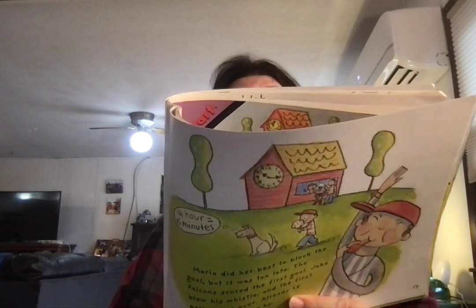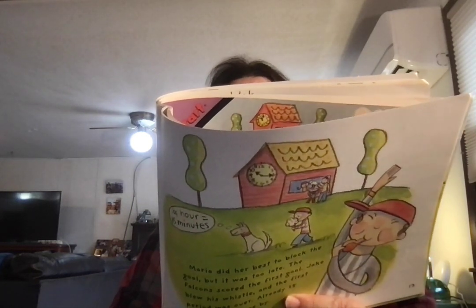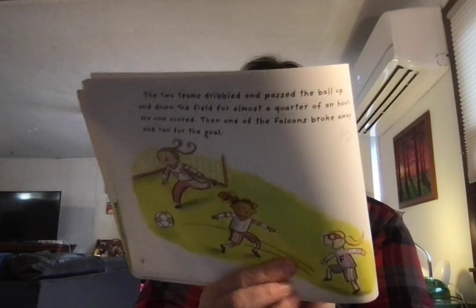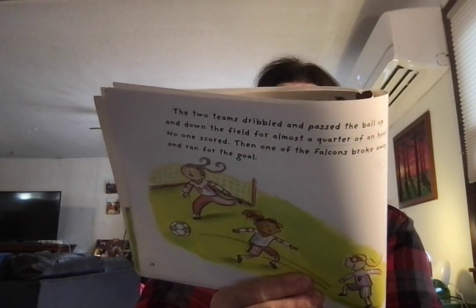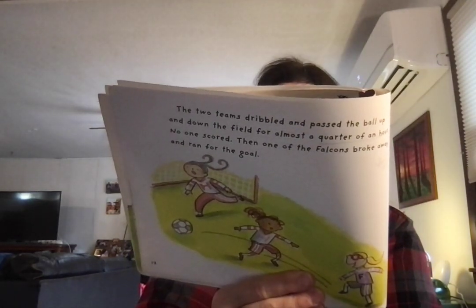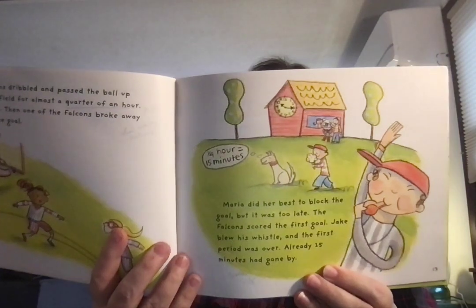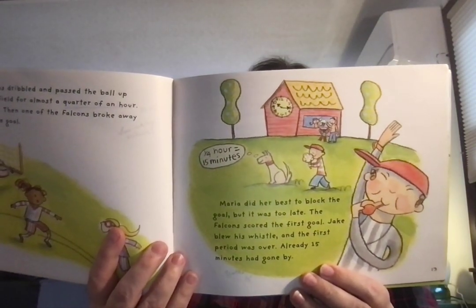The two teams dribbled and passed the ball up and down the field for almost a quarter of an hour. No one scored. Then one of the Falcons broke away and ran for the goal. Maria did her best to block the goal, but it was too late. The Falcons scored the first goal, and Jake blew his whistle, and the first period was over. Already 15 minutes had gone by. 15 minutes equals a quarter of an hour.